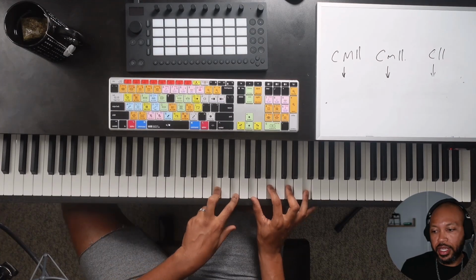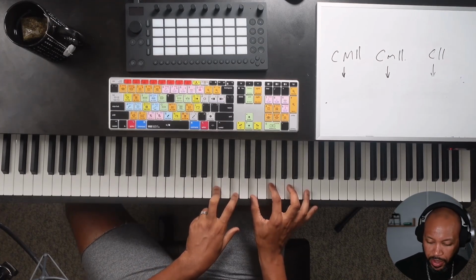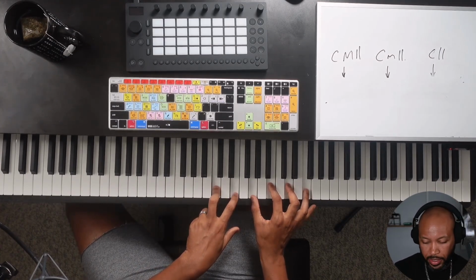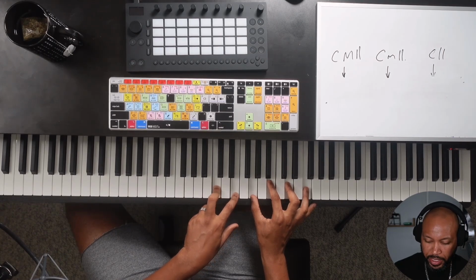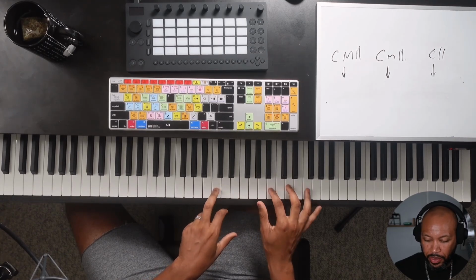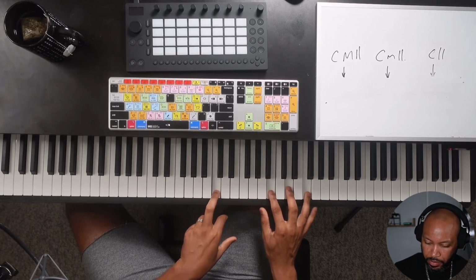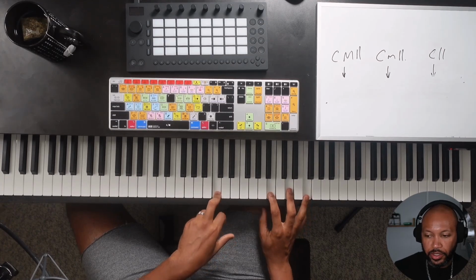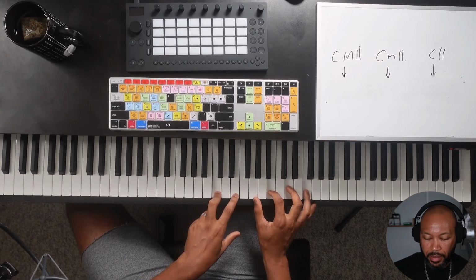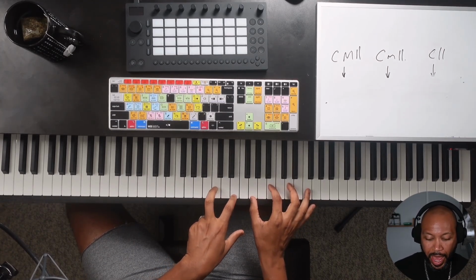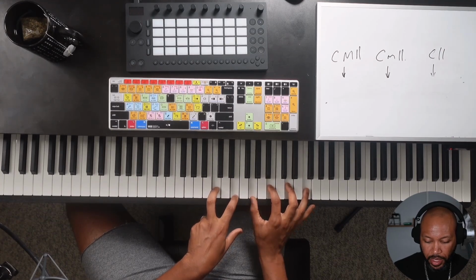This is a C major 11 chord. Every other white note is a C major 11. Let's just listen to how this sounds without the 3rd and the 5th. So a couple things I'm thinking of here, like just the actual chord itself has all of these notes. So let's see what this actually consists of, right?